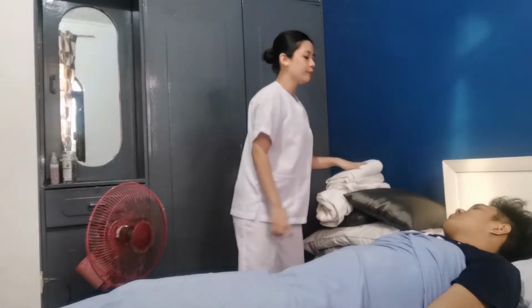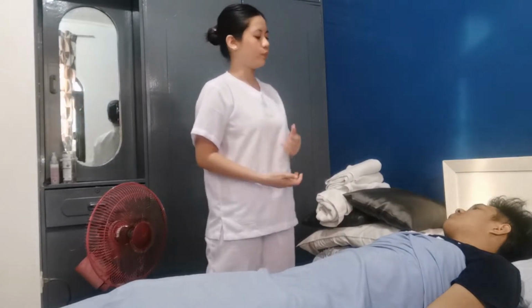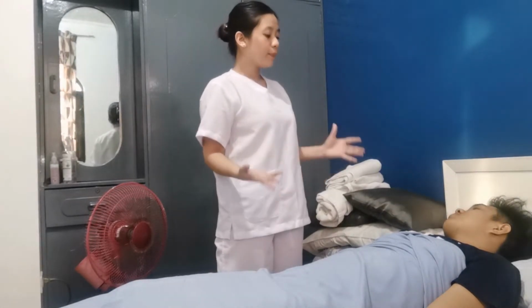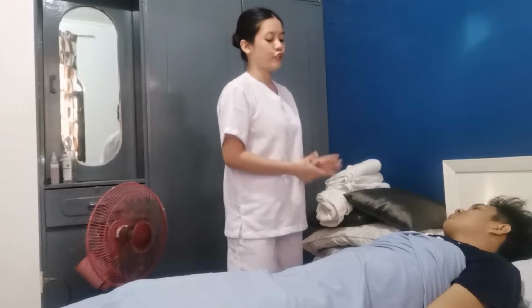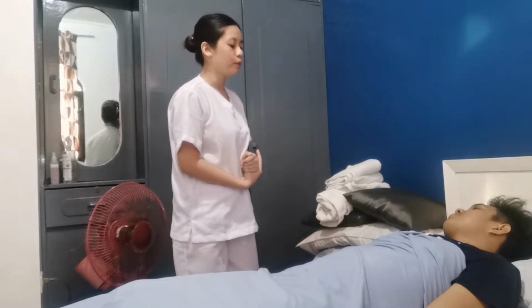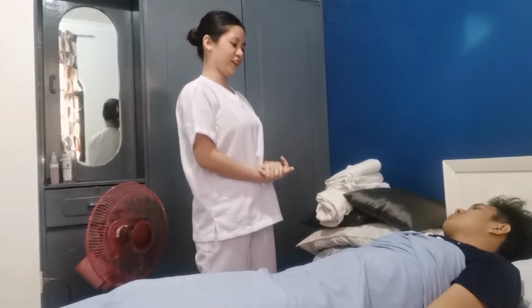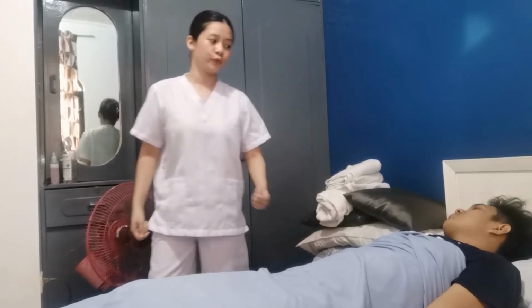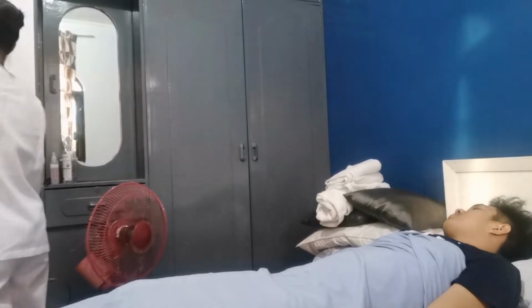So, sir, nakapawash na po ako ng hands before ako magpunta sa room nyo. Kaya nga po lang sabi ko kanina, ang gagawin po natin ay positioning. So, bakit po ba importante ang positioning? Para po maging relax ang inyong katawan at maging komportable po kayo. Wait lang, sir. Close ko lang po yung doors and then yung curtains.